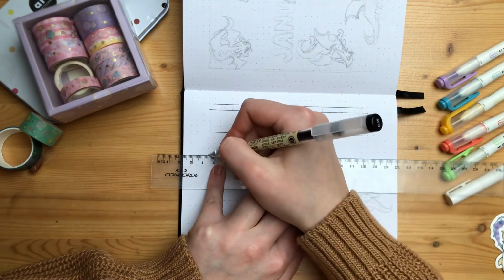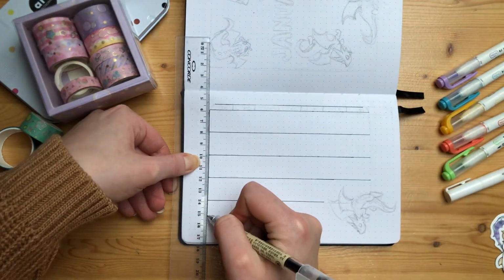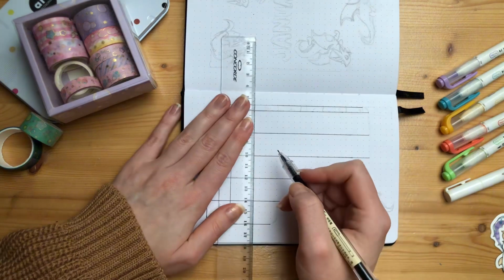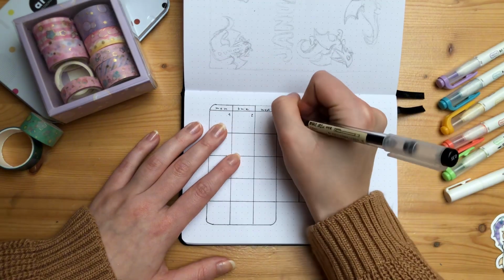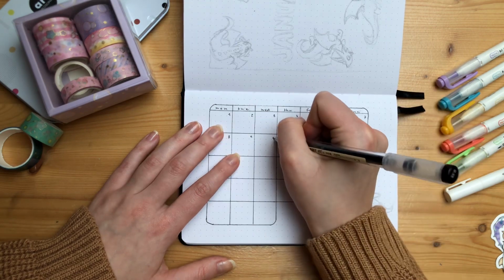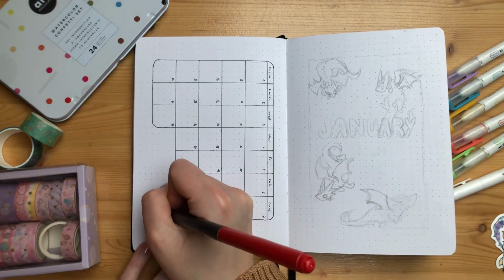I've chosen another illustration from Pinterest, but it's still dragon theme. These ones are maybe just a little bit more cartoonish and, I guess, childlike.